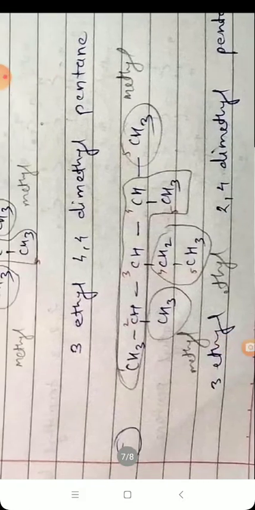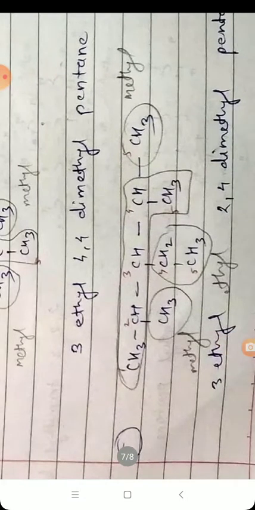Okay, got it. Now see in this: 1 2 3 4 5, this is the longest carbon chain. A CH3 group is present on the second and fifth, and a CH2CH3, that is an ethyl group, on the third. So what is the name? Ethyl group comes first. 3-ethyl-2,4-dimethyl, straight chain, that is pentane.